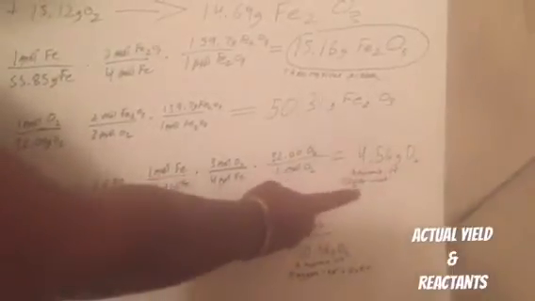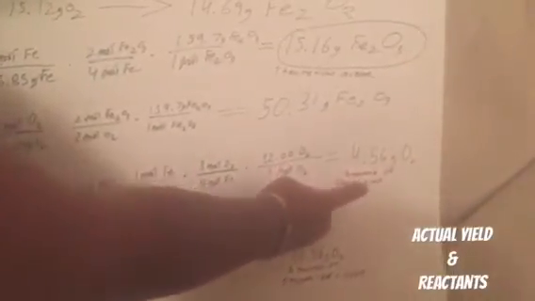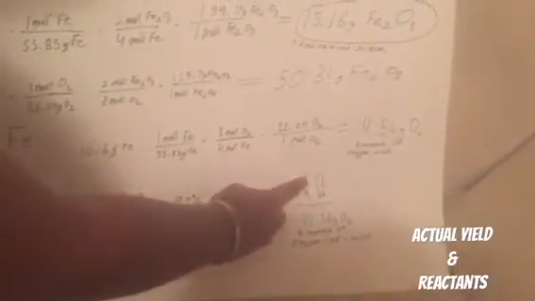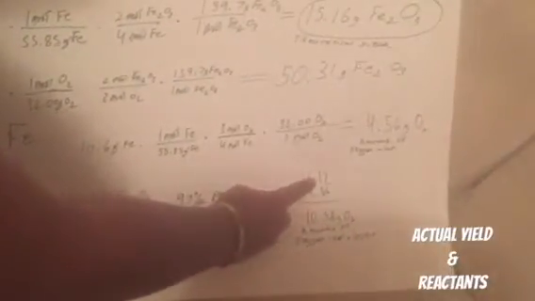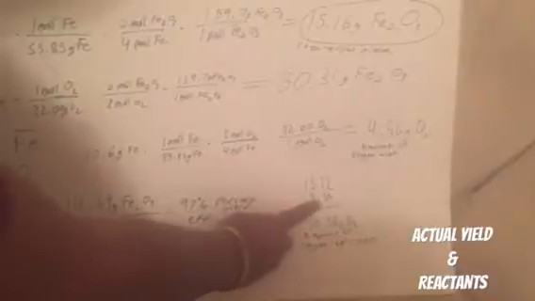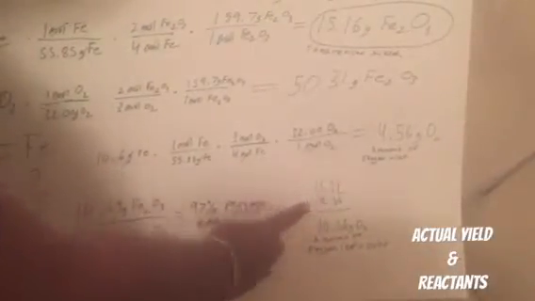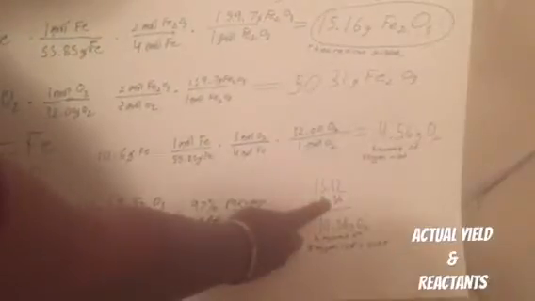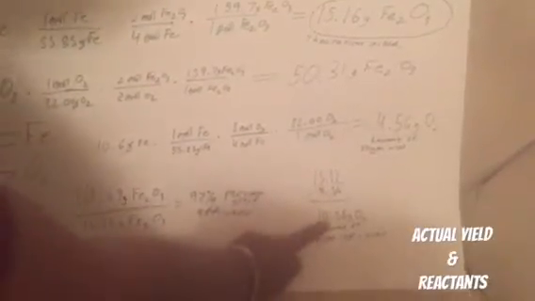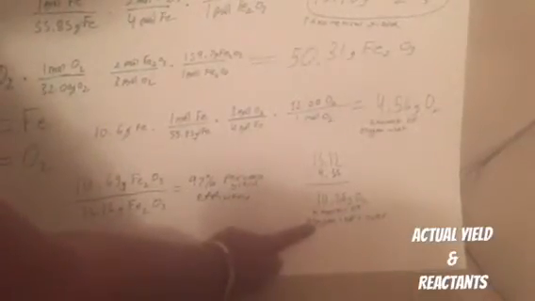But this is the amount of oxygen used in the reaction. We will then take 15.12 grams of oxygen gas and subtract 4.56, because that's how much oxygen gas you are given, and that's how much that is used. You will end up with 10.56 grams of oxygen gas, and that is how much oxygen gas that is left over.